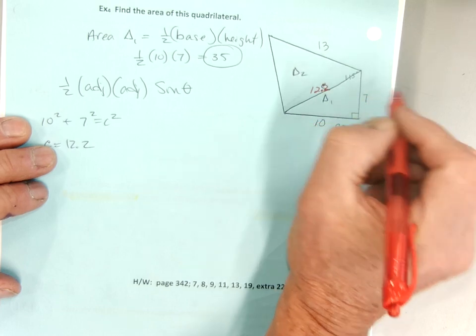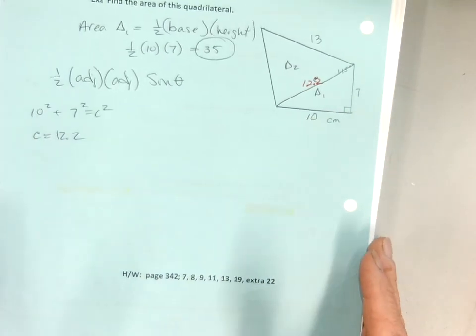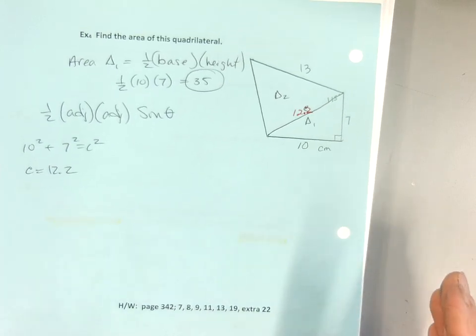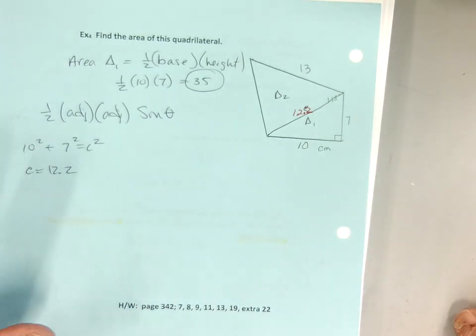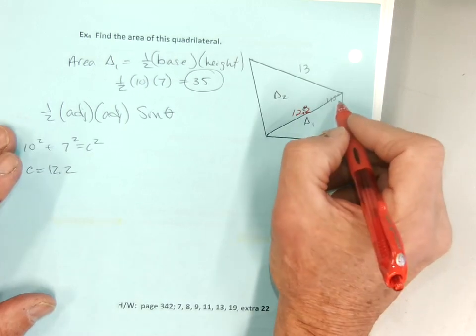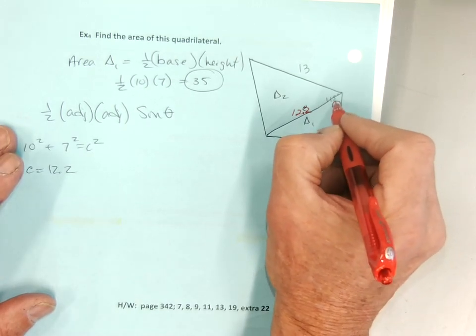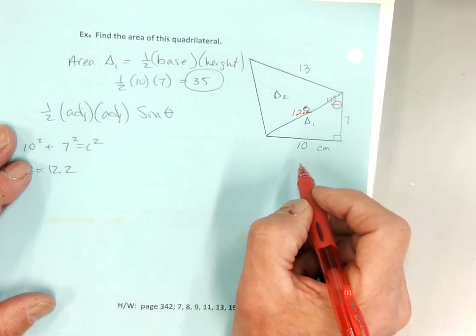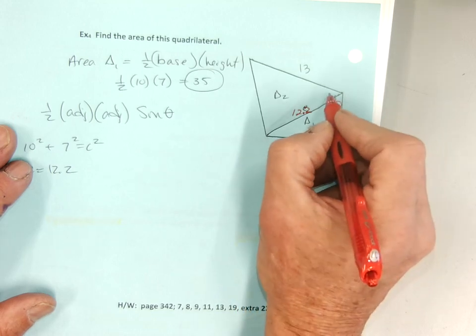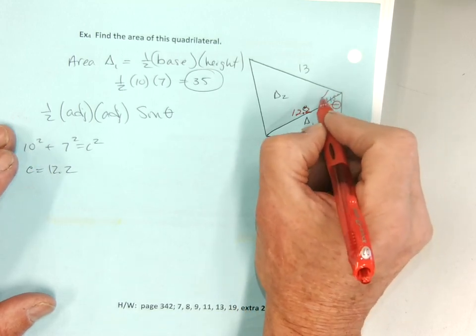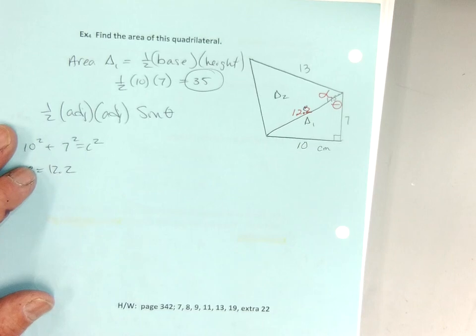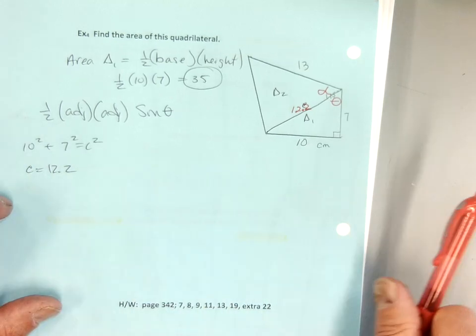Now I'm going to do what both Ellie and Lauren said. Let's do the hard stuff now, okay? So if I call this angle theta, and I'm going to call this angle alpha, okay? Don't let this freak you out. You're going to have to start getting used to this kind of stuff because you're going to start seeing higher math.